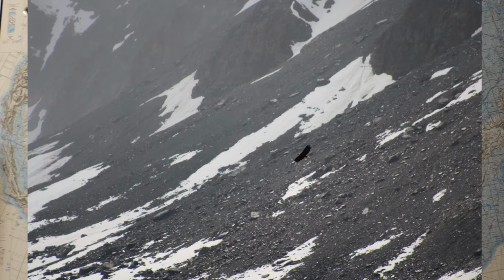It looks as if somebody took a bucket of gravel and just dumped it at the base of many of the mountains, and what that is, is millions and millions of pieces of shale that have just broken off the side of the mountain and piled up at the base.